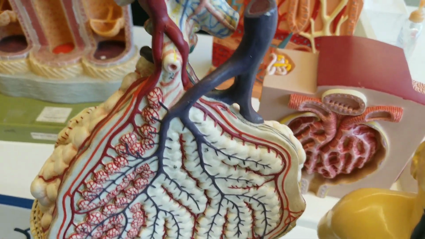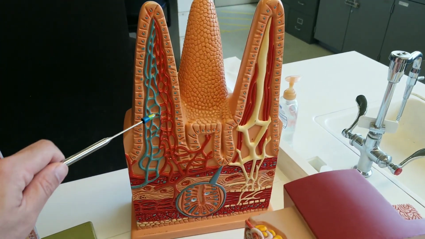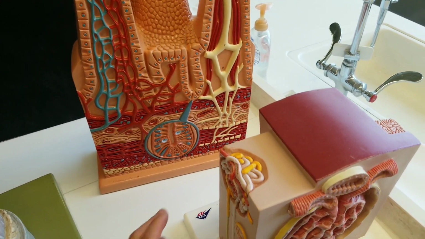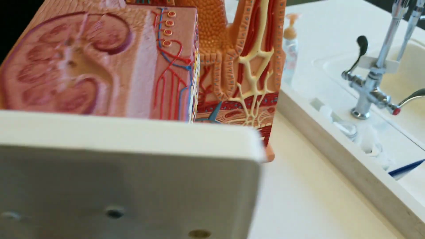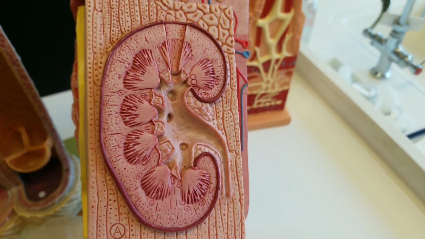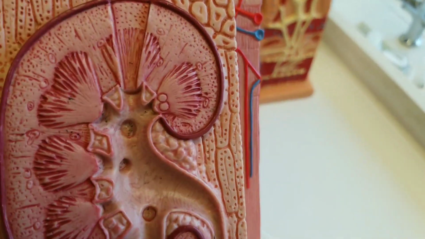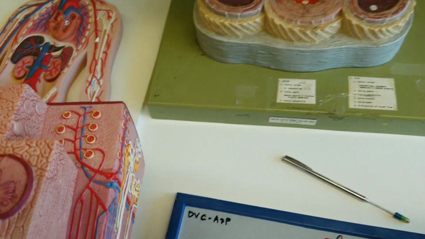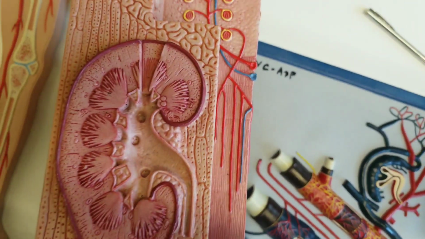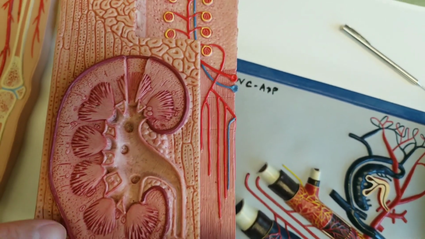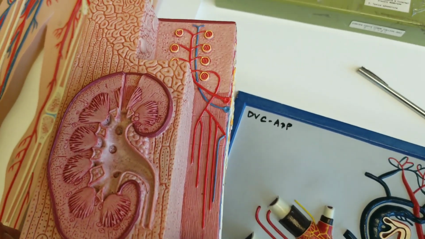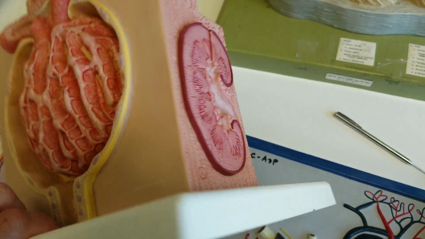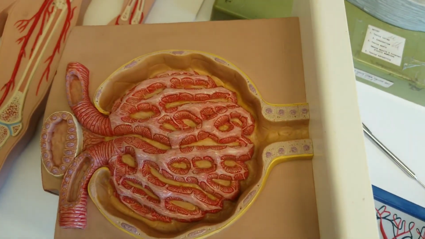In places like our intestines and in the kidney, this is representing the Bowman's capsule of the kidney. The Bowman's capsules are found, we'll get to this later, in the cortex. You see those round ones out here in the cortex of the kidney, you find something called Bowman's capsules, and close up they look like this.